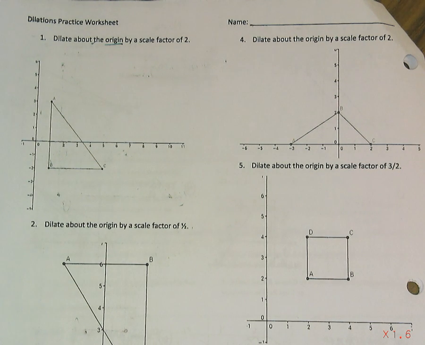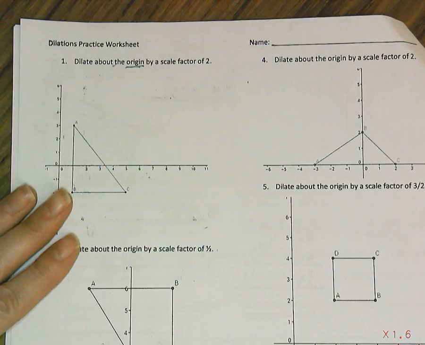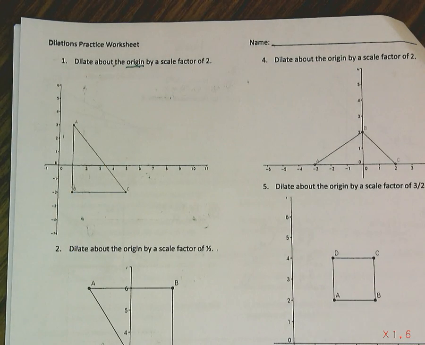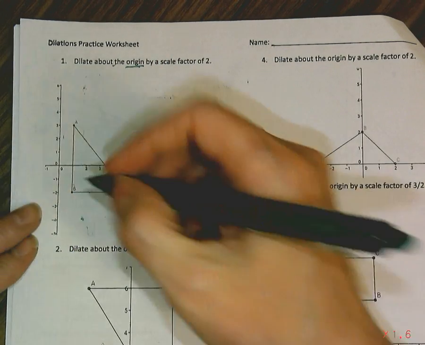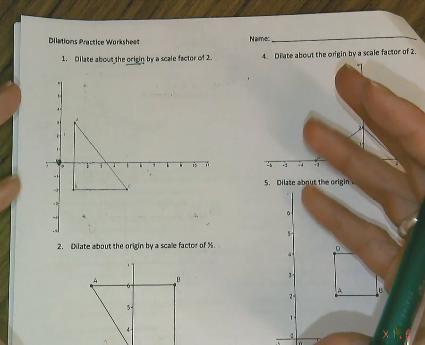All right, ladies and gentlemen, these are the notes I'd like you to understand and know about dilations. Page 2 in your packet. Remember, these are dilations about the origin. We are going to be dilating around different points later, but for right now, our starting point is 0, 0, and everything is dilating out from there.